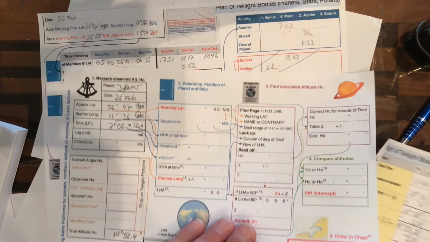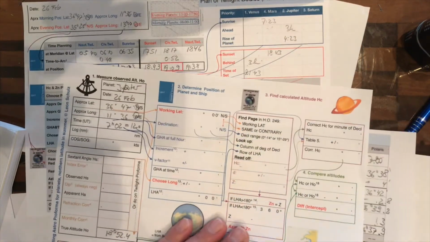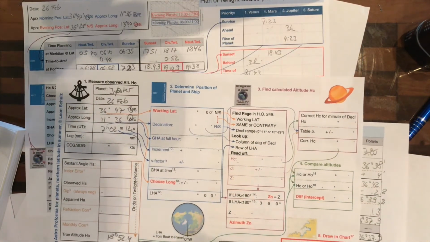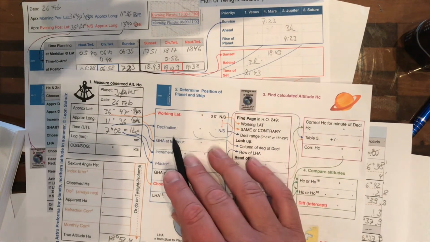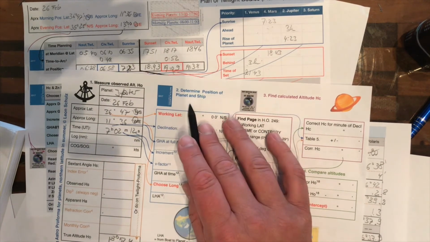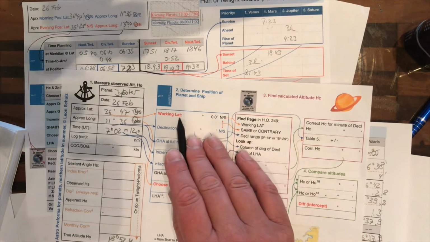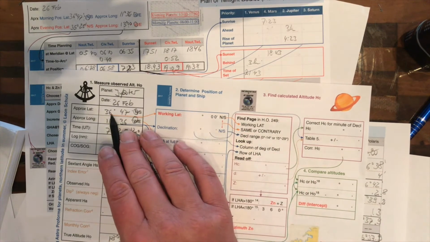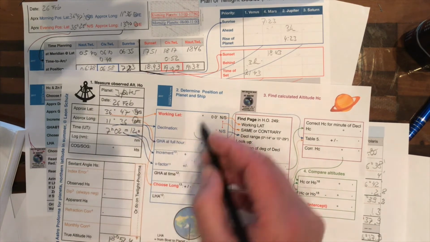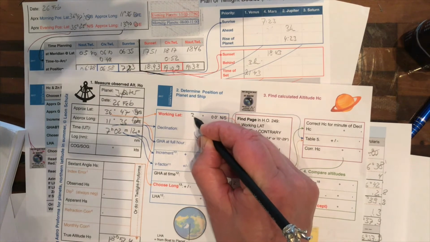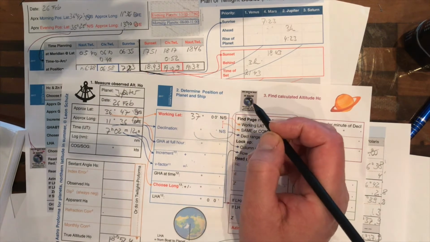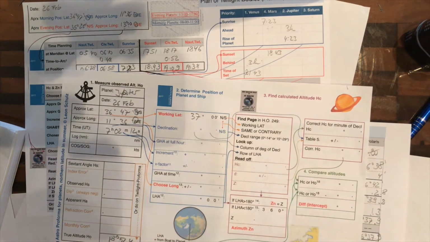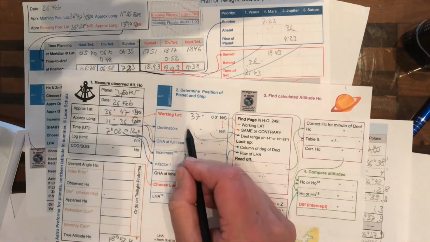So now what we do is that we get the information about the position of the planet and the ship. So the working latitude, well, 36 degrees 47 minutes. Well, the closest there would be the 37 degrees. So that's in red. That goes down here, 37. We draw that in the chart.